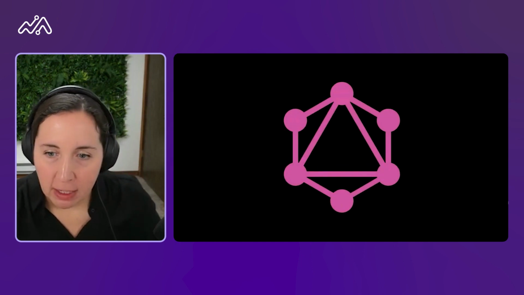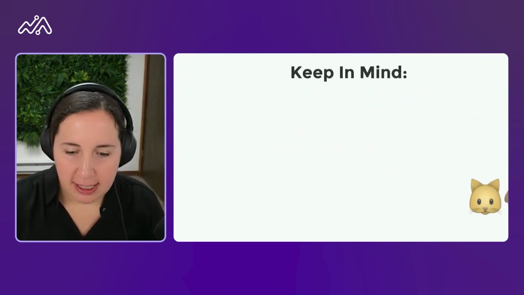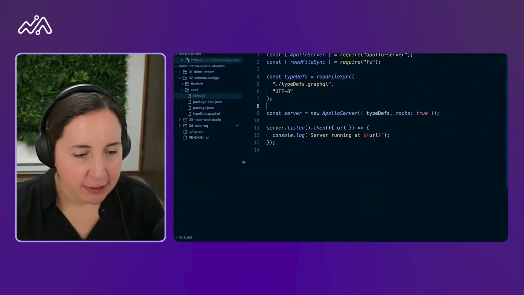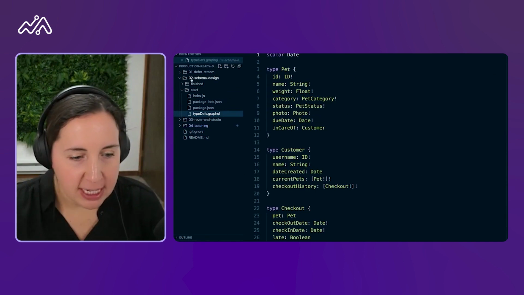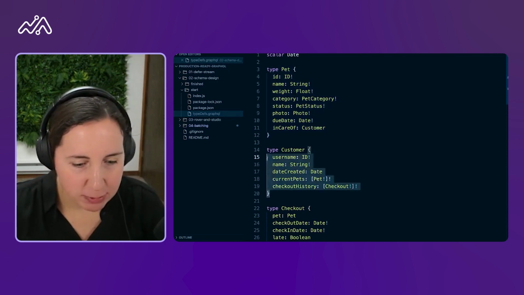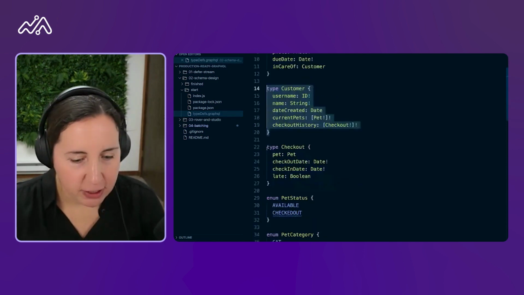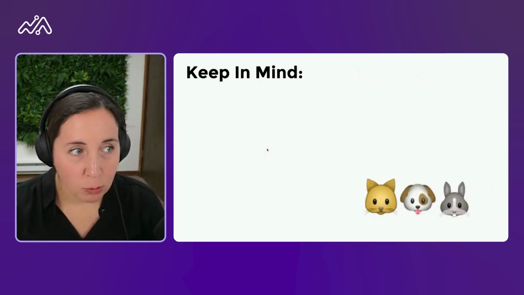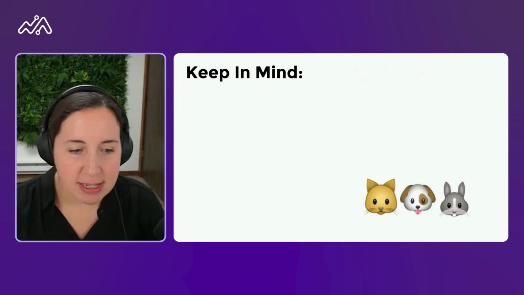Okay. So let's talk about a schema. So we have a schema inside of our student files, inside of the schema design start typedefs.graphql. That's all about these pets. So we have a pet type, we have a customer type, and then a few different fields from there. And what we are tasked with doing today is taking our existing schema and updating it to make it better.